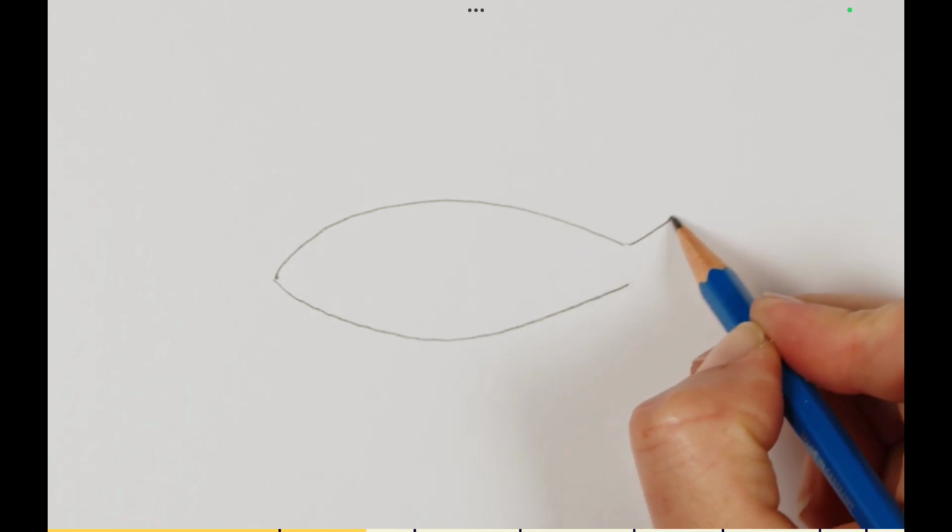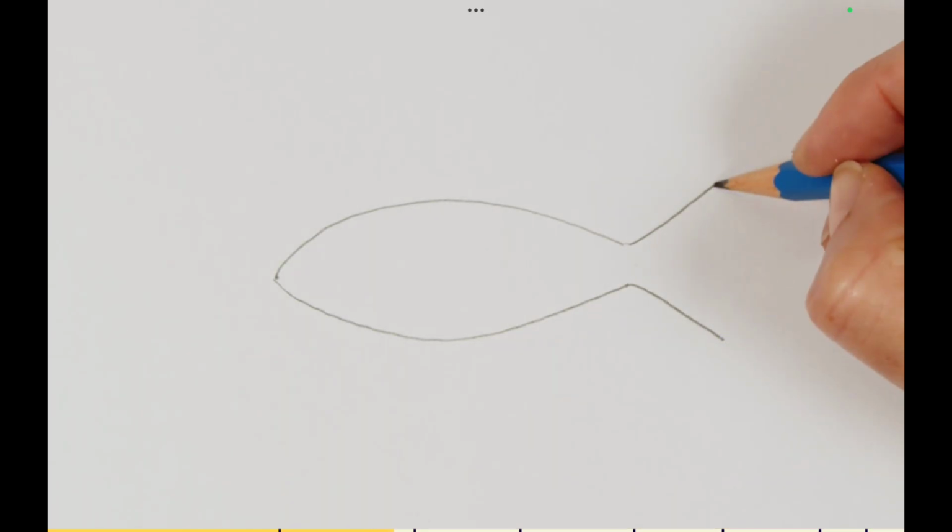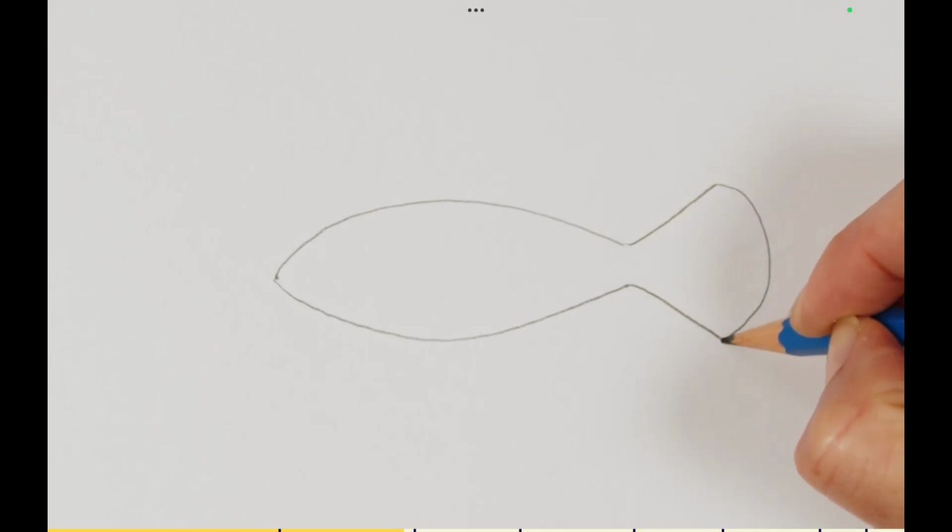Simply pull two diagonal lines from each point. One upwards, one downwards. And now we can close this shape up with one curvy line from one point to the other. Nice.